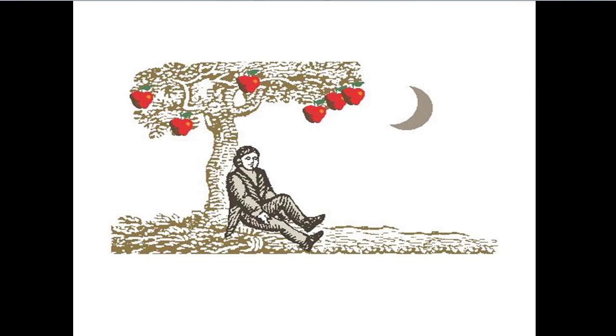So Newton was hanging out underneath an apple tree. He saw the moon, and he was thinking about the elliptical orbit of the moon going around the Earth. And suddenly, boom, an apple hits him on the head. At that moment, he realized the force that caused that apple to fall is probably the same force that is keeping the moon in its orbit.